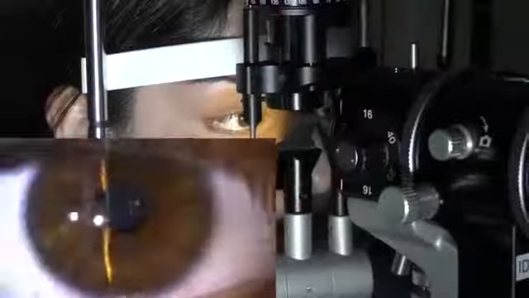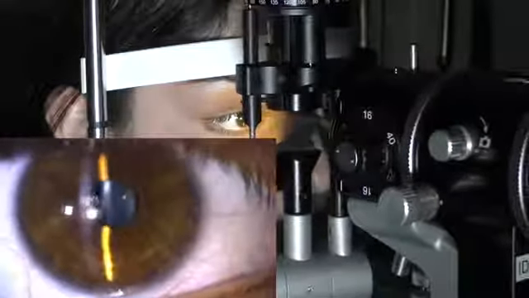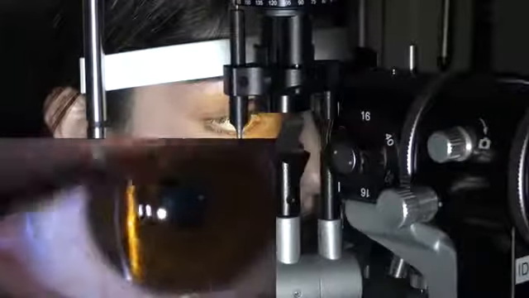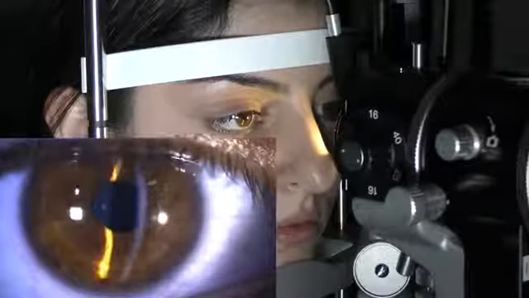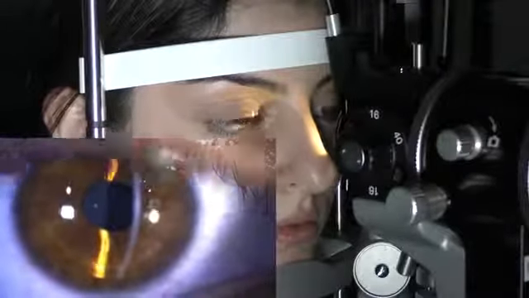So then move across again. Look centrally at how deep it is. You can see it's nice and deep in the center here. And again, the periphery over here is also nice and deep. And we're going to move to the center here. And next, we're going to look at the anterior chamber.